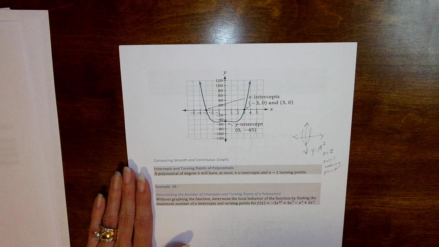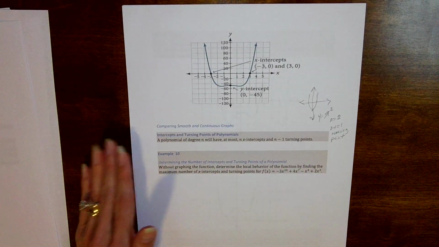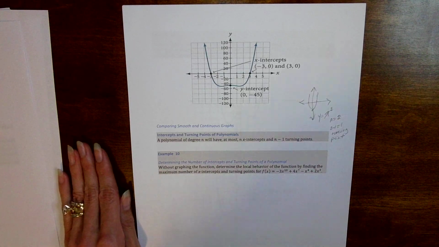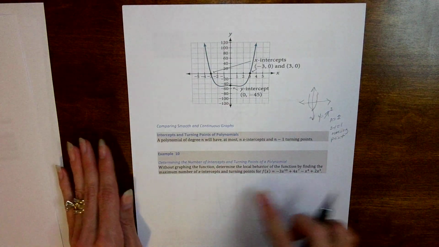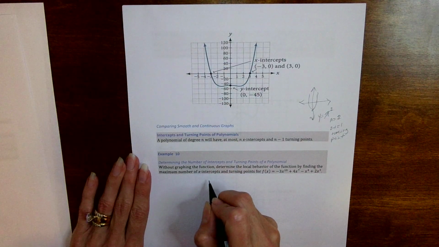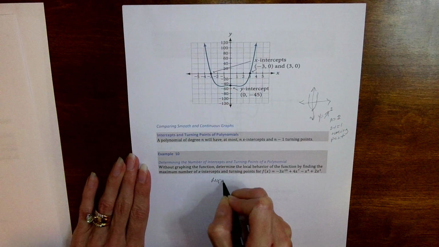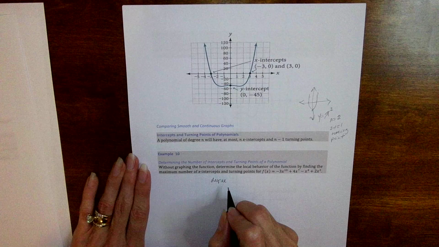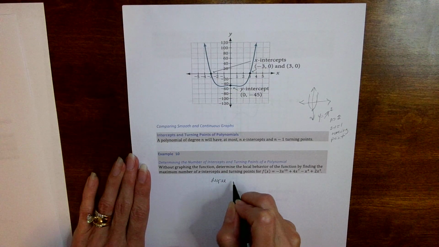So without graphing this function, determine the local behavior of the function by finding the maximum number of x-intercepts and turning points for f of x. Okay, so I know that my degree is 10.